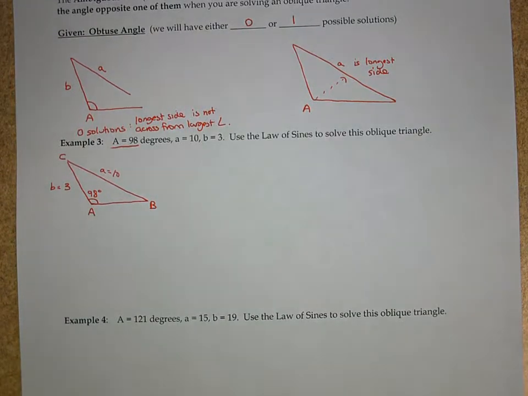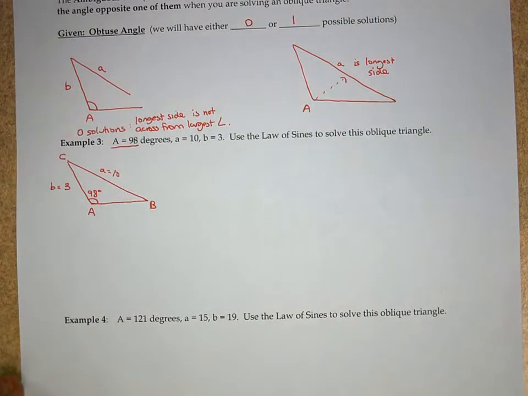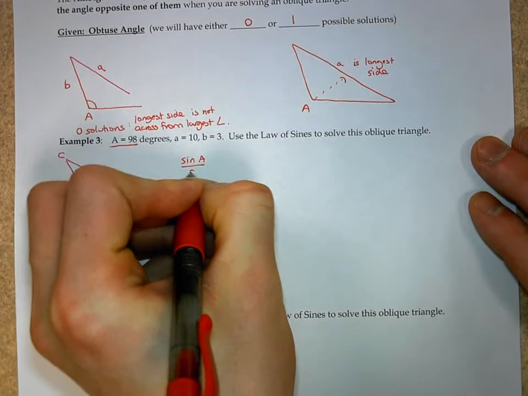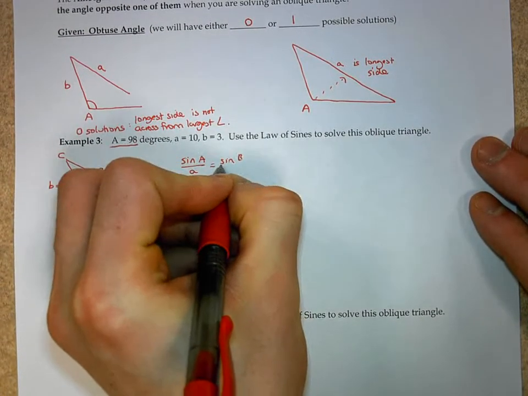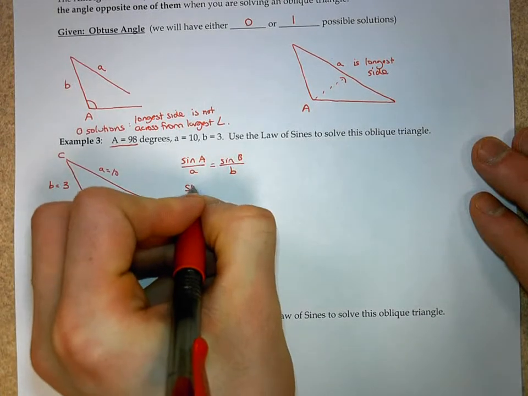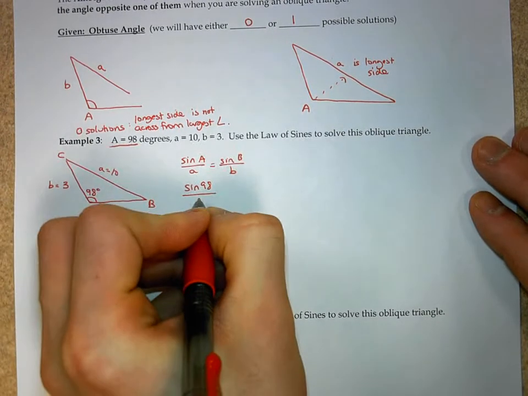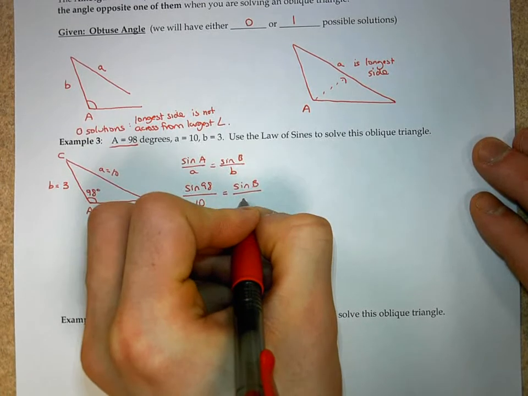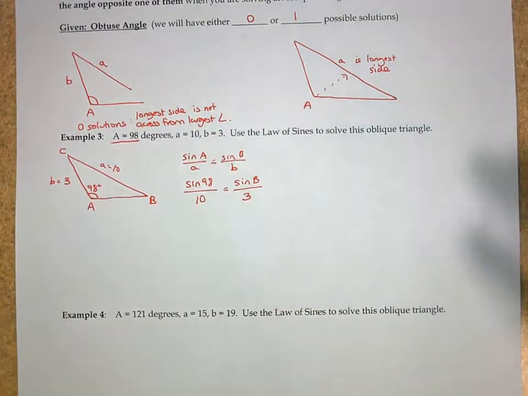I can see that just out of those three pieces of information, the longest side is across from the largest angle. So now I can use the law of sines to solve this oblique triangle. The first thing I have to solve is side B, because I'm given side B. So we'll start with sine of A over A equals sine of B over B. So the sine of 98 over 10 is equal to the sine of B over 3.